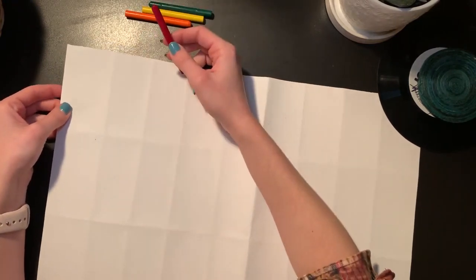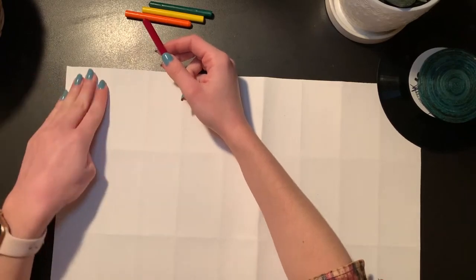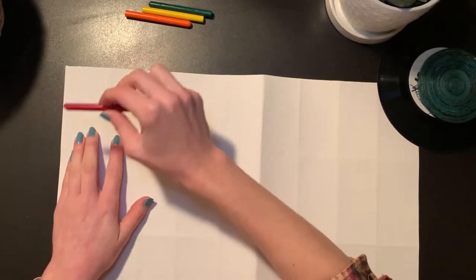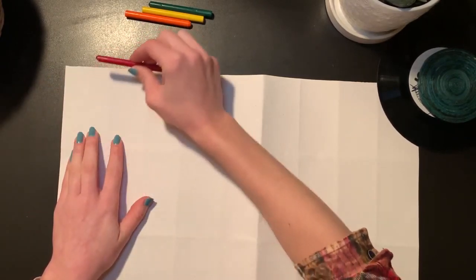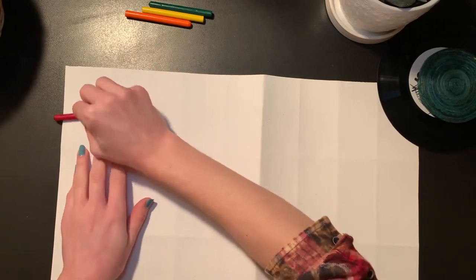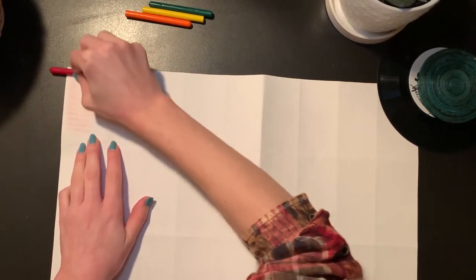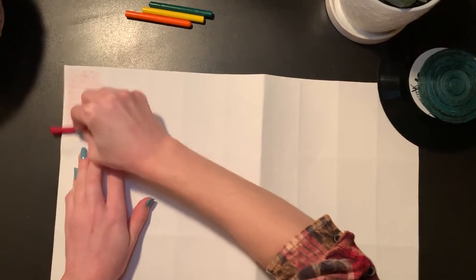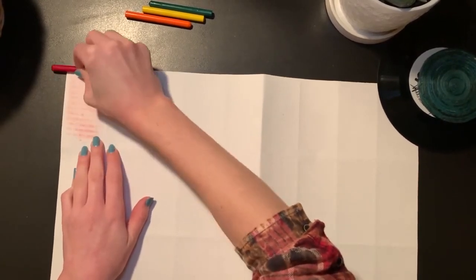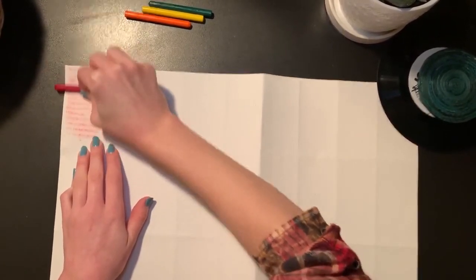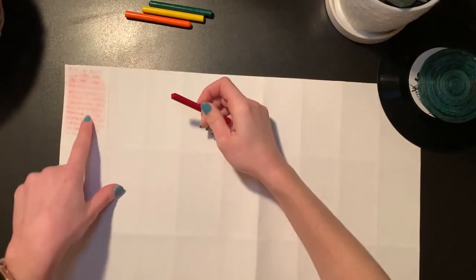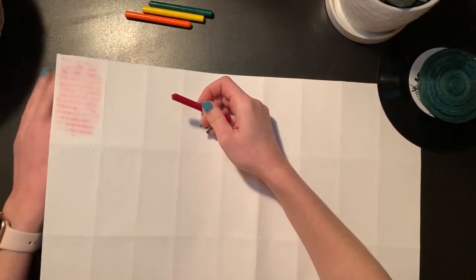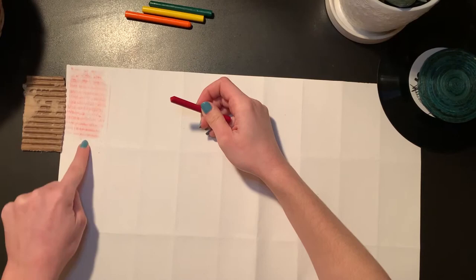And to do a texture rubbing, you place your object underneath your paper and you hold your crayon sideways so it is flat against the table. And you're going to push down on it, rubbing it back and forth on your paper. This is going to show the texture from your object. So now I can see all of those bumps and ridges I had on my cardboard showing up on my paper.